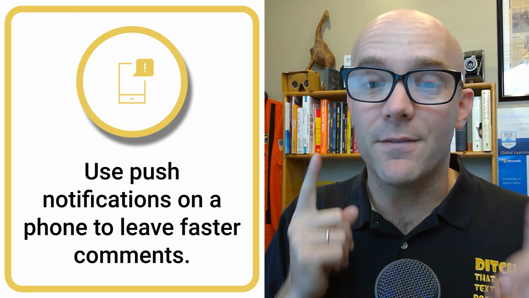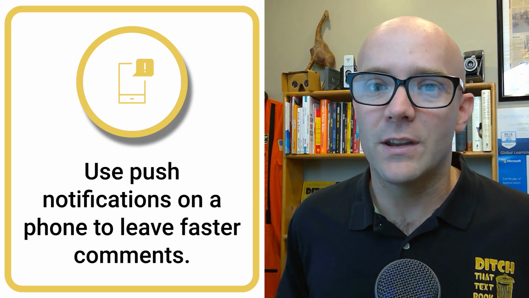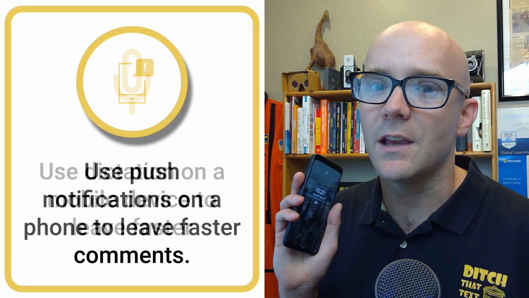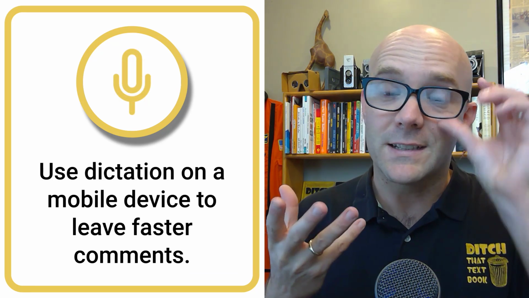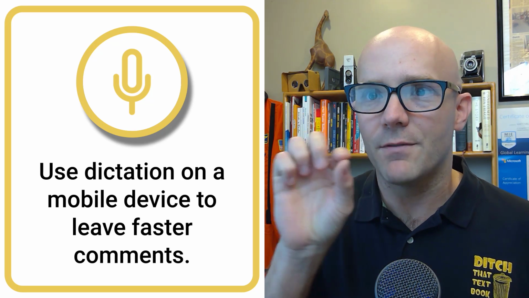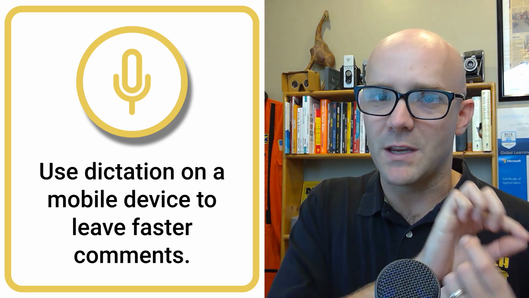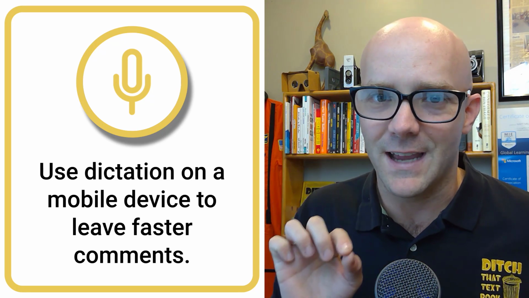Now, to make it even faster, what I've found is using that mobile device and being able to use the voice typing or the dictation feature. A lot of times on our smartphones, you have this little microphone. If you hit that microphone, it's going to listen to our speech and dictate it all out into text.